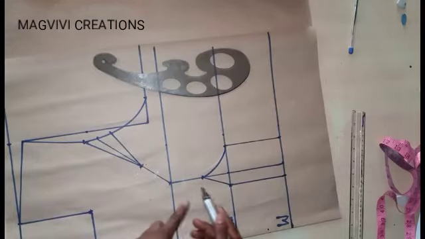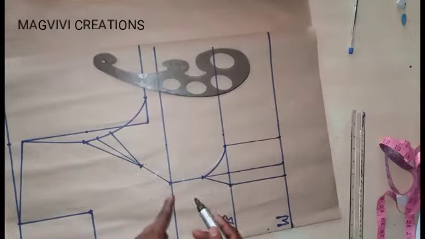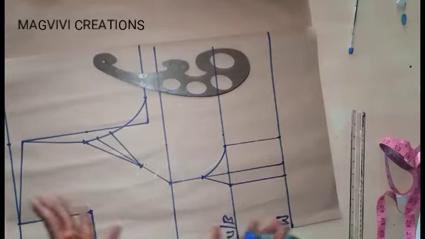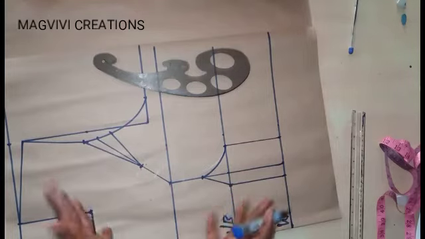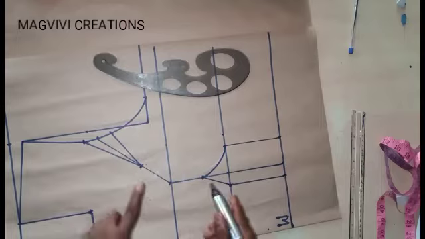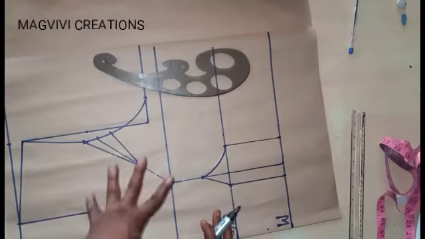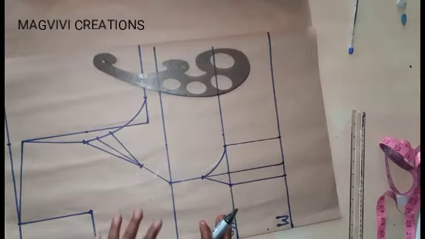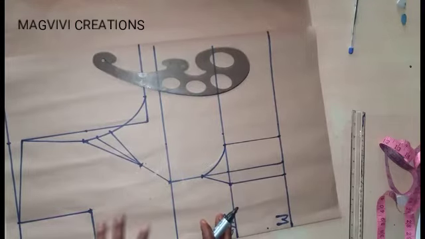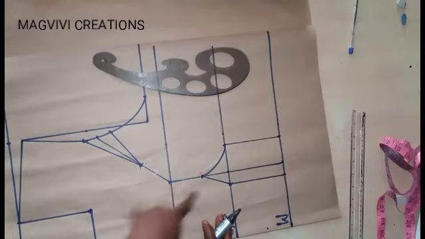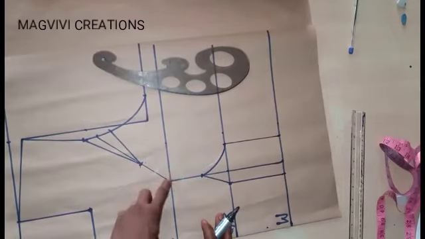Like I said, you can use from 1.5, 2 inches, 2.5, even 3, depending on the bust of the person. By the time you have done this, you look at your cup and you will see if it can accommodate the bust of the person you measured. So we have not created a cup, we have just connected our points. Now we are going to curve because we are eliminating these sharp points.